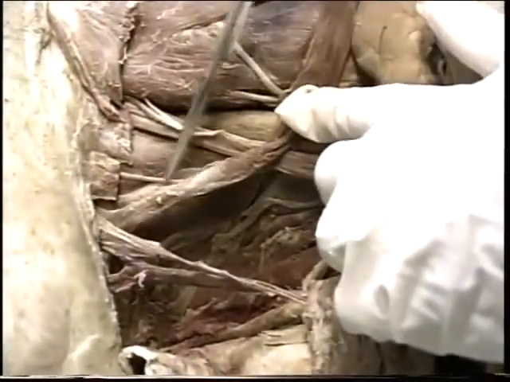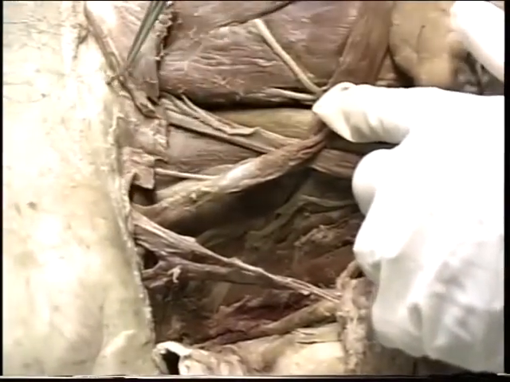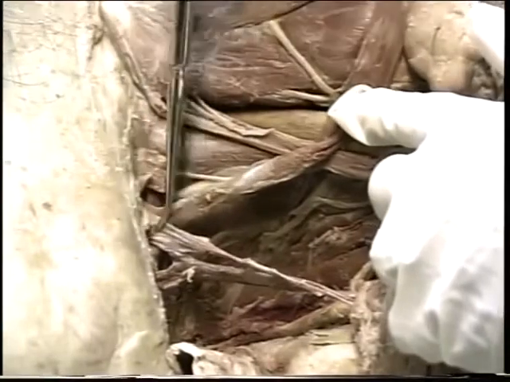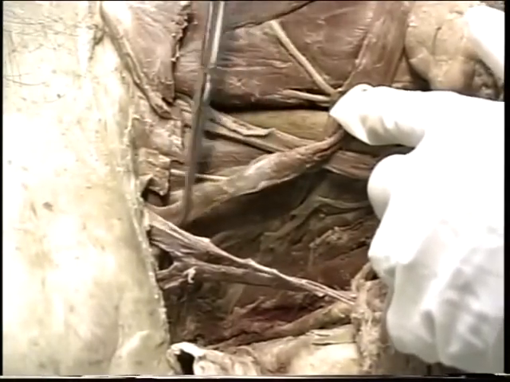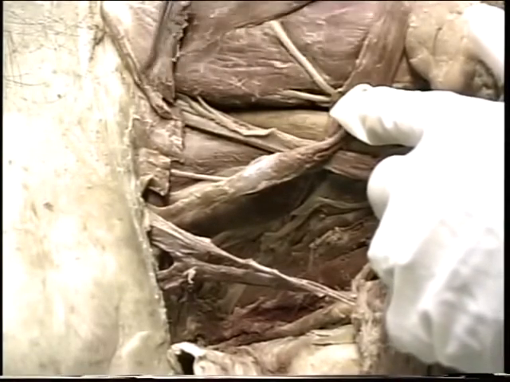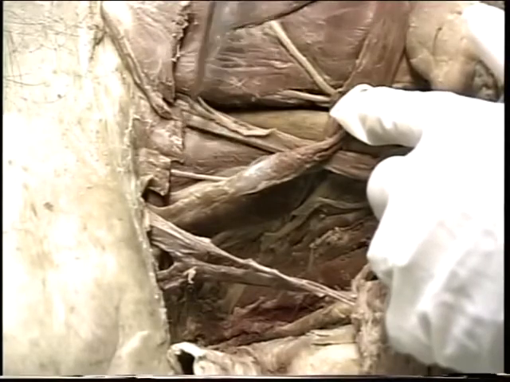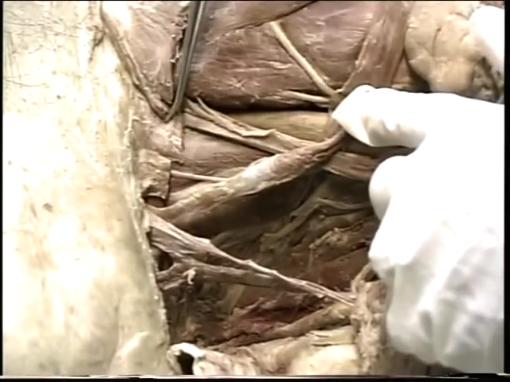There we are going to see the belly of the omohyoid. So this small triangle which we are looking at here is formed by the clavicle, posteriorly by the omohyoid muscle, and the posterior border of the sternocleidomastoid. This triangle here is the supraclavicular triangle of the posterior triangle.